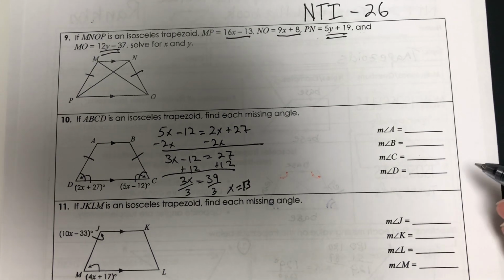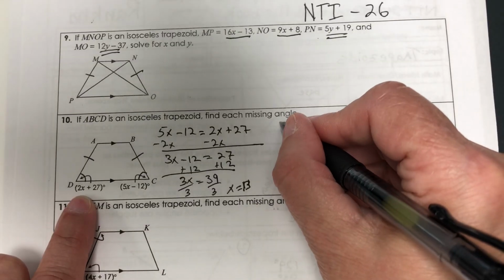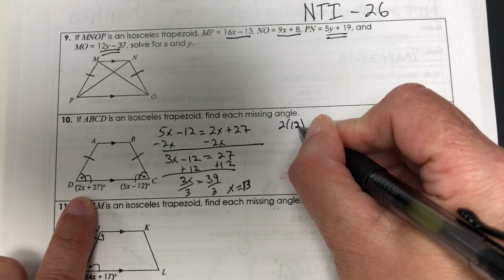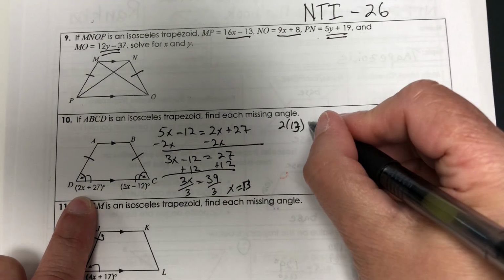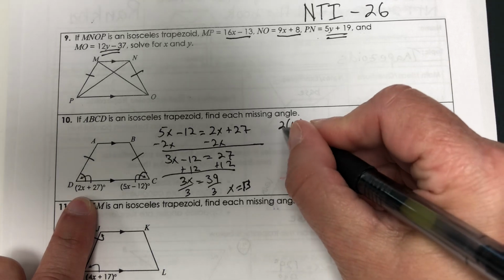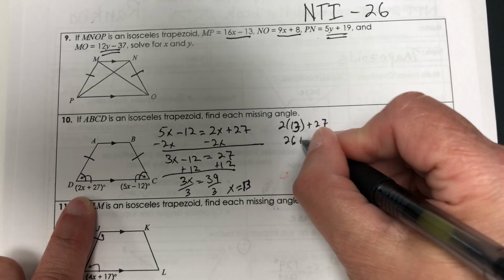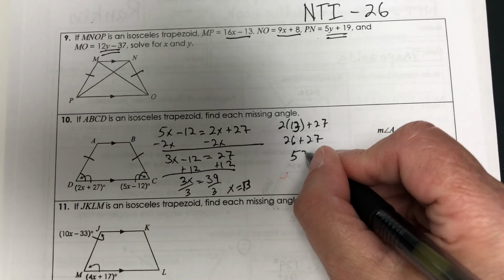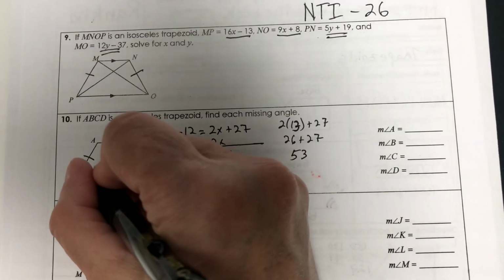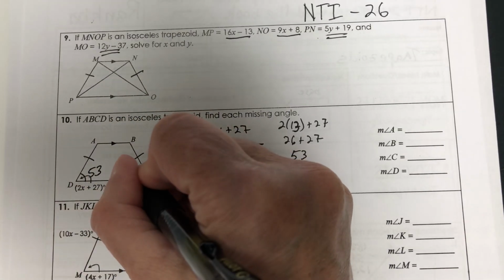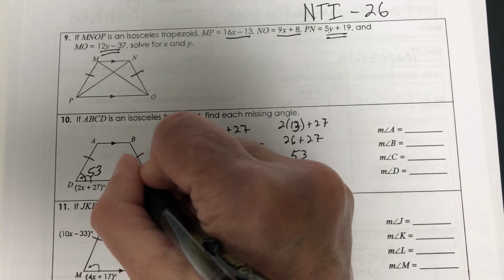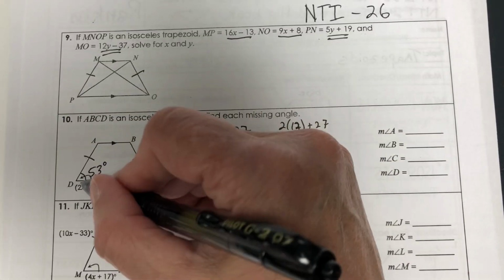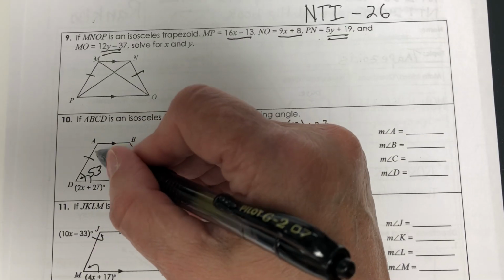Substitute back in. Does not matter which one you substitute into. Of course, I'm going to go with smallest coefficient. So 2 times 13 plus 27. 2 times 13, that's 26 plus 27. So that would be what, 53? Okay, so this angle's 53. This angle's 53.